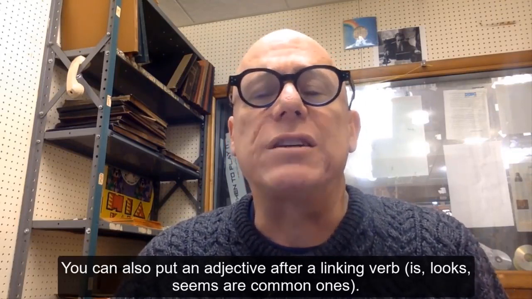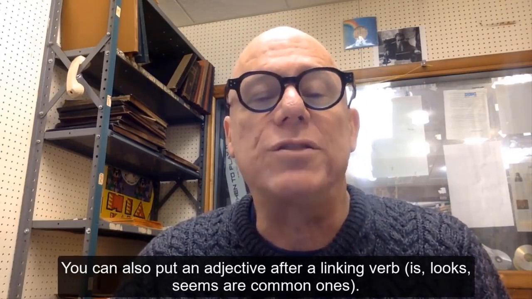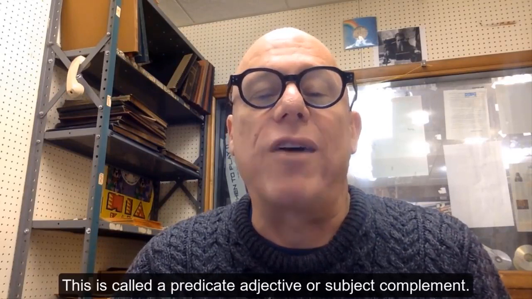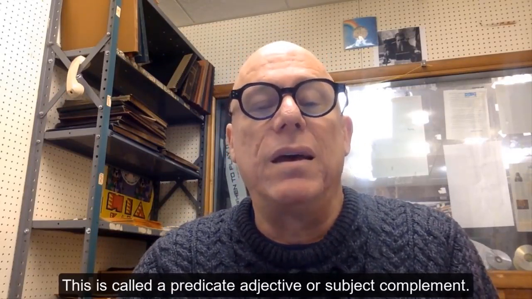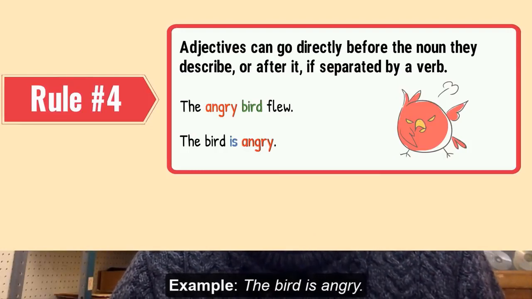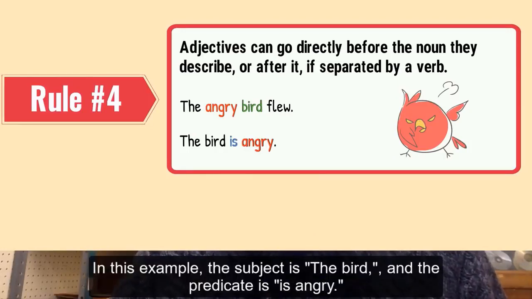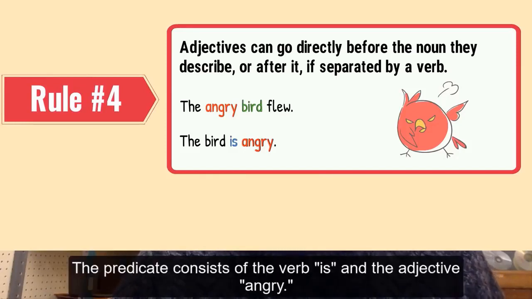You can also put an adjective after a linking verb. Is, looks, and seems are common ones. This is called a predicate adjective or subject complement. Example, the bird is angry. In this example, the subject is the bird and the predicate is angry. The predicate consists of the verb is and the adjective angry.